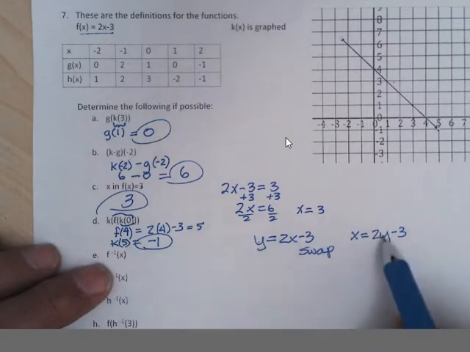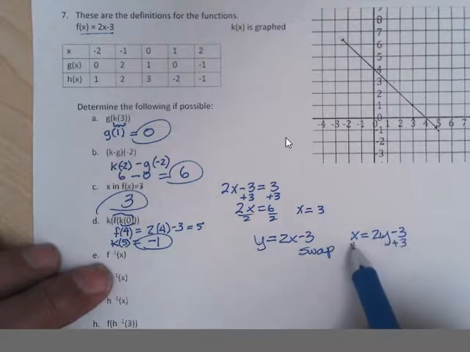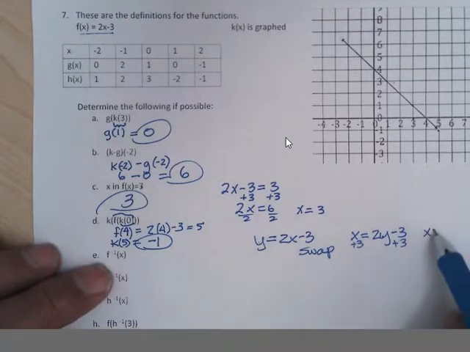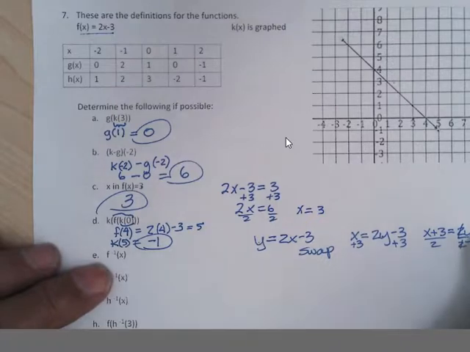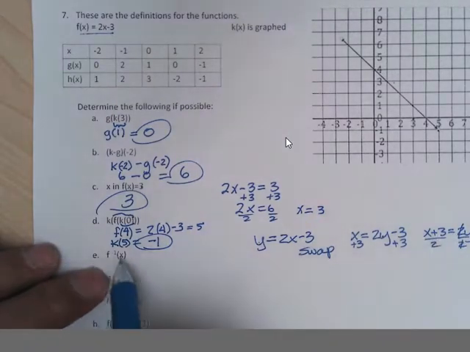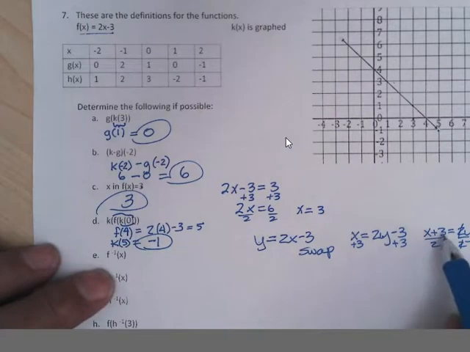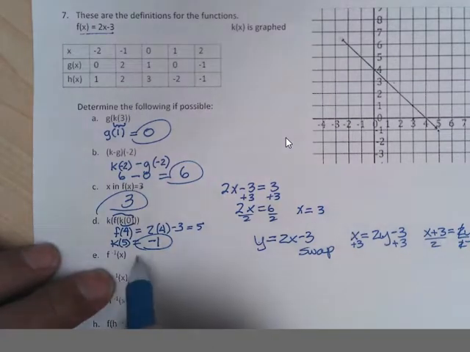And you solve for y by adding 3 to both sides, and you get x plus 3 equals 2y. Divide by 2, and y for the inverse is x plus 3 divided by 2. Quantity divided by 2.